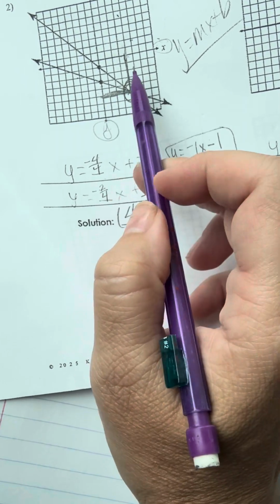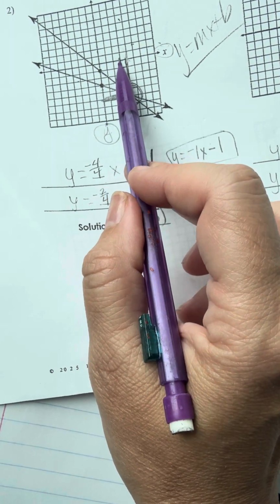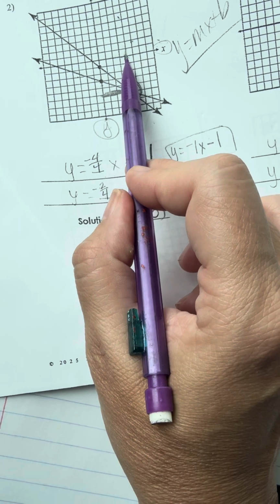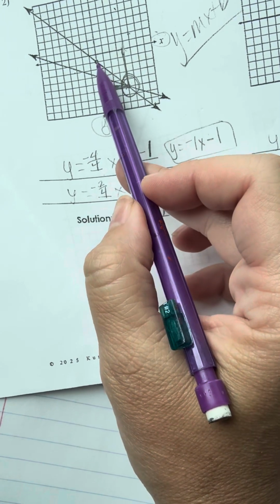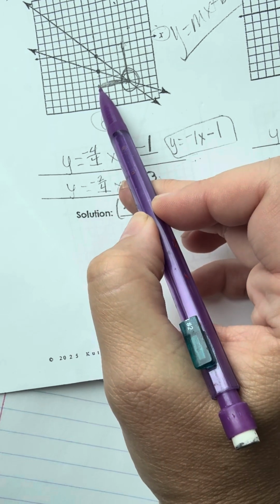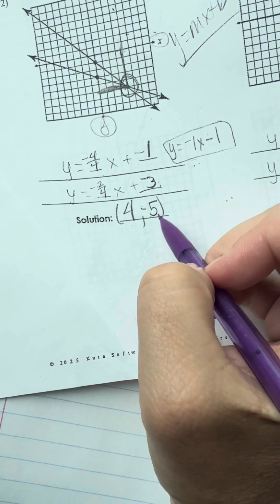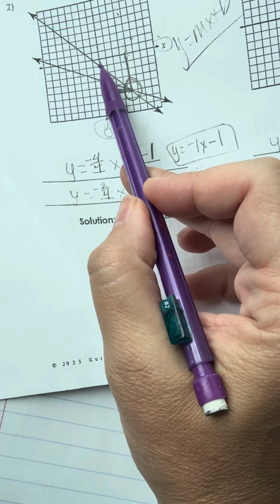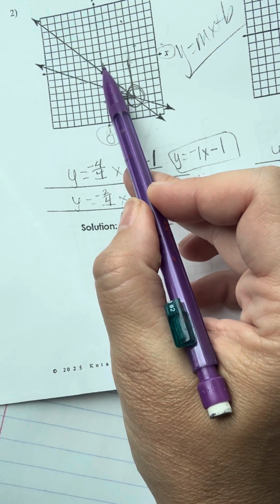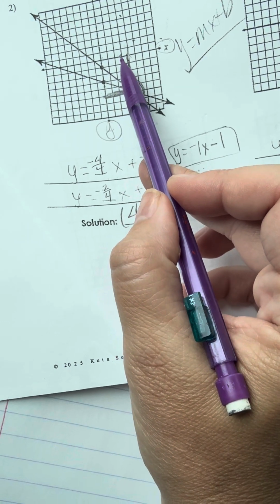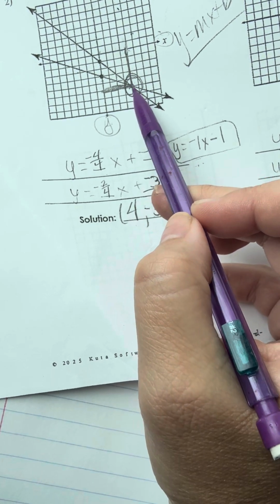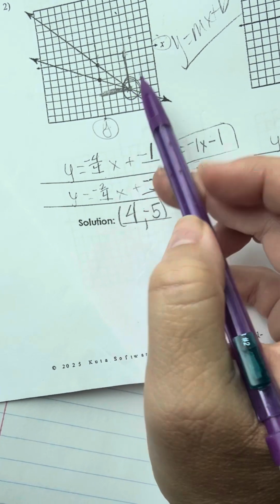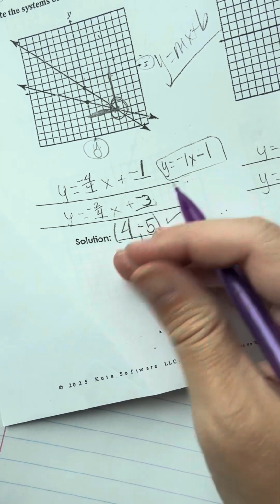What's my y? 1, 2, 3, 4 to the right means that's positive, so that's a positive 4. And then 1, 2, 3, 4, 5 down is negative 5. Now if I start from the origin, which is 0, 0, the middle, and I go 1, 2, 3, 4, and then down 5, 1, 2, 3, 4, 5, that's where my point meets, and that's why my solution is correct.